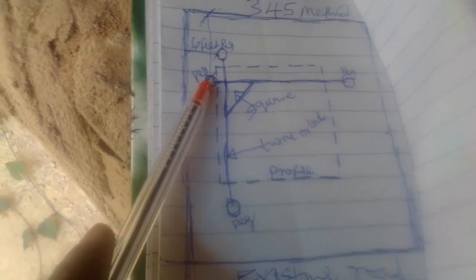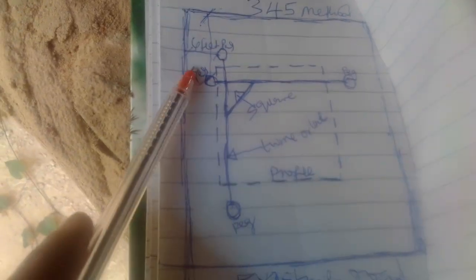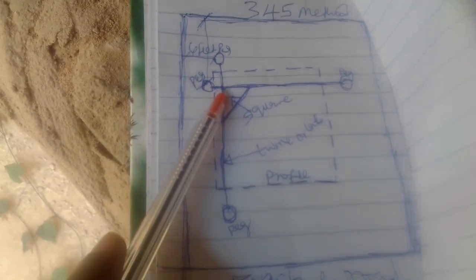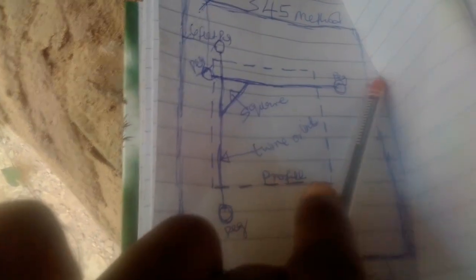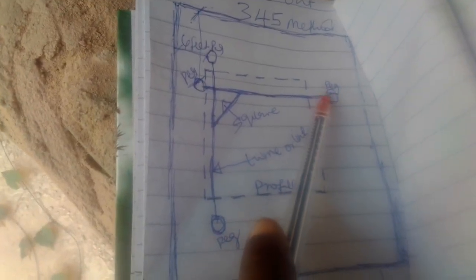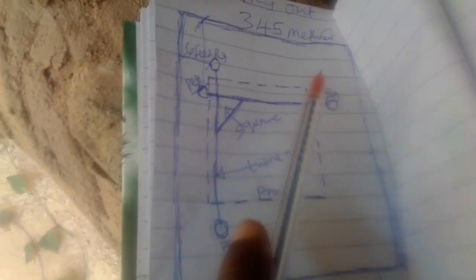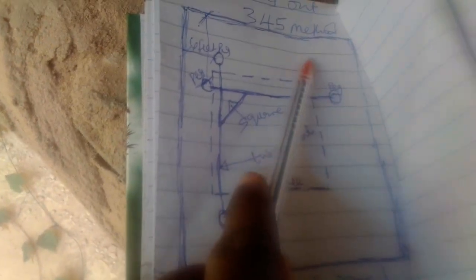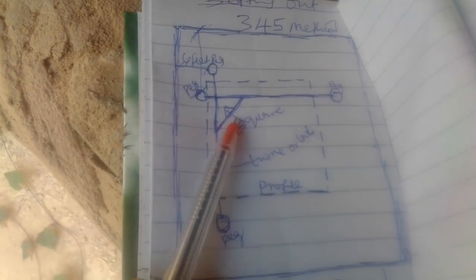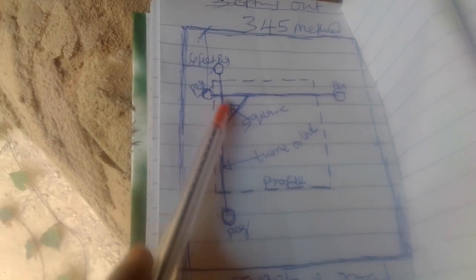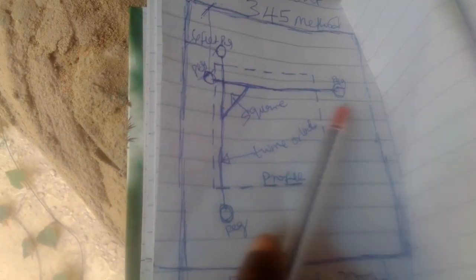Once the person is able to get a square line, he will tell the individual controlling this peg to uproot the peg and direct it to where it's supposed to be, based on what the person holding the square is telling you to do.